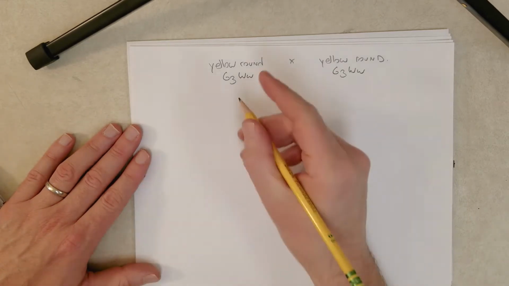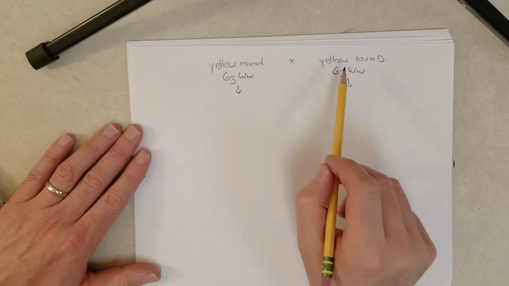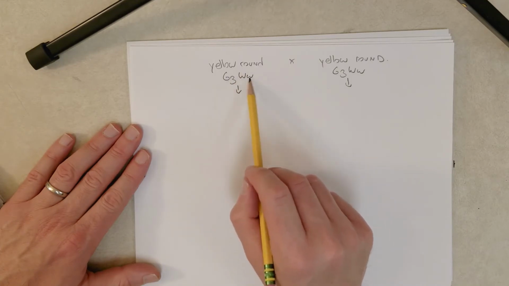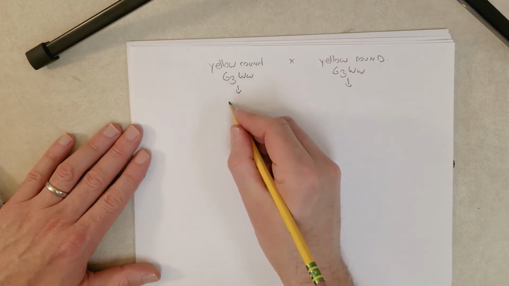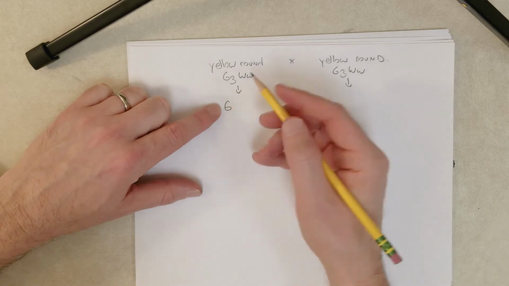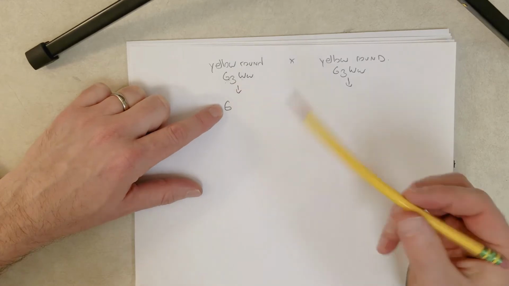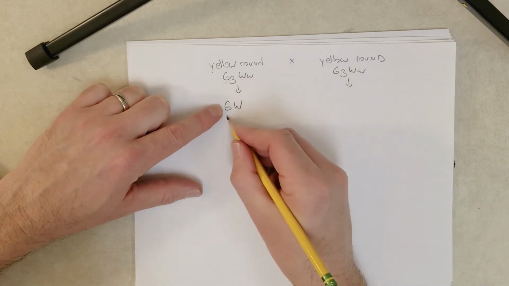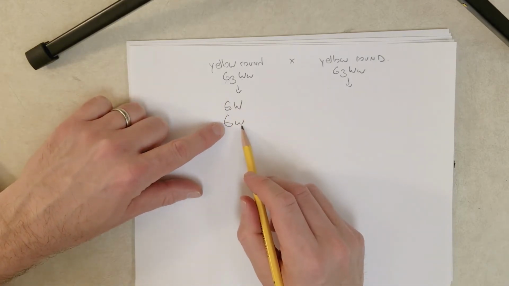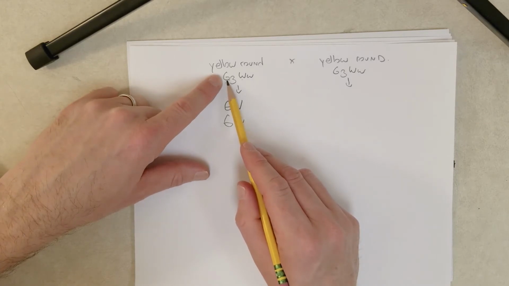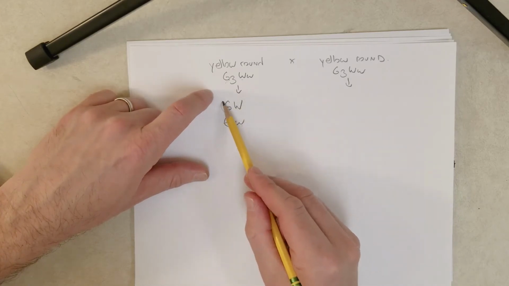For the Punnett Square method, what I like to do is take a look at all the different genotypes that can be made by the yellow and round plants that are heterozygous for both pairs of alleles. Of all the gametes, half of them will get a big G, and of those that get a big G, half will get a big W, and the other half will get a little w. So we have two types of gametes already.